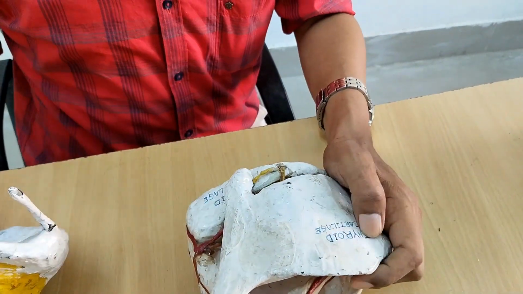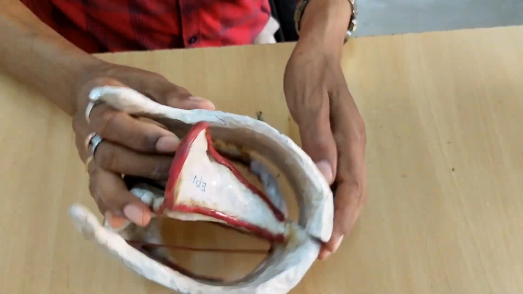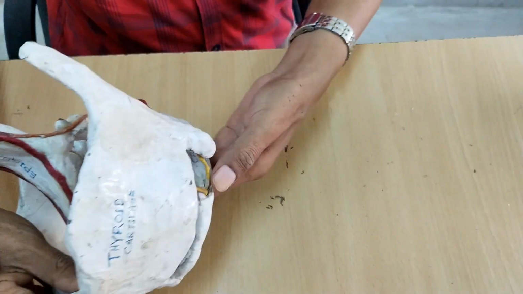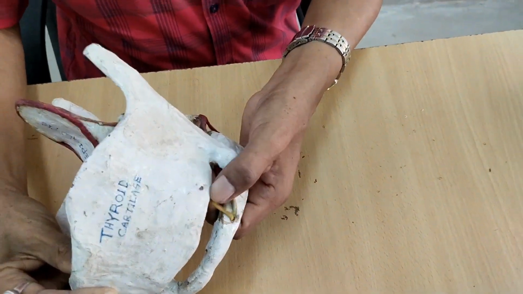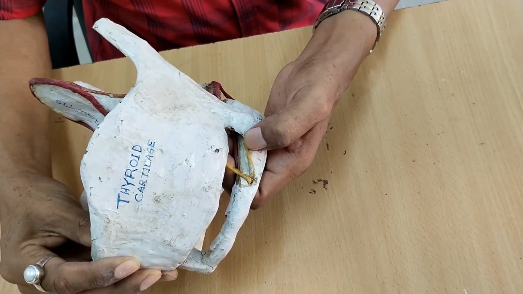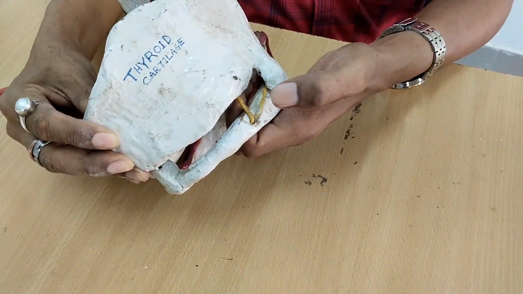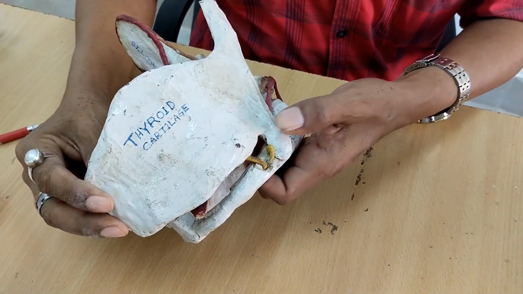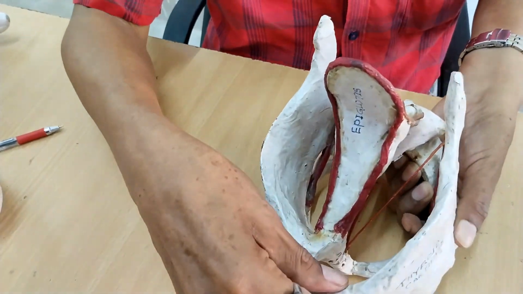Now come to the action of the cricothyroid muscle. This is the normal position. Now this is the cricothyroid muscle. Once the cricothyroid muscle contracts, its length is shortened. Whenever a muscle contracts, there will be shortening. So now it is shortening, that means the muscle is contracting. Due to this contraction of the cricothyroid muscle, you see the anterior-posterior diameter.